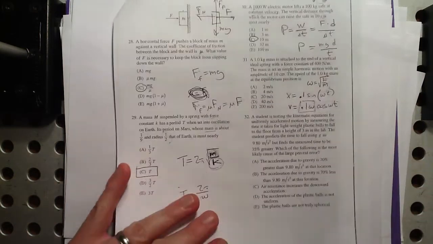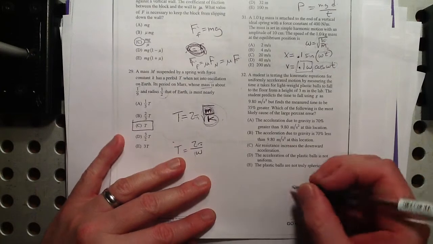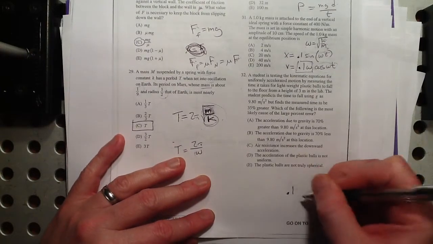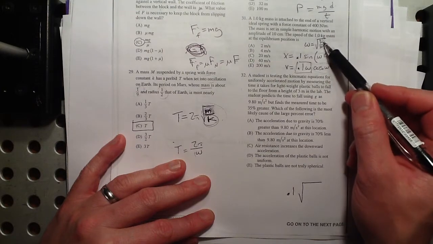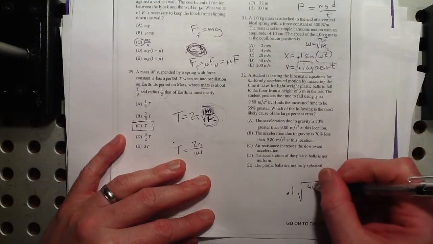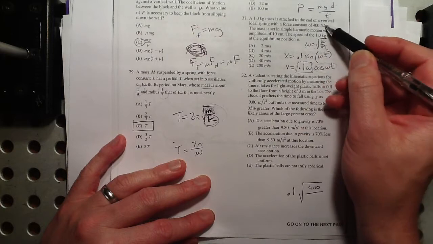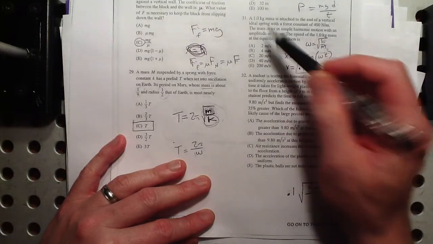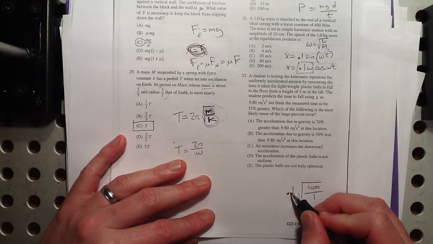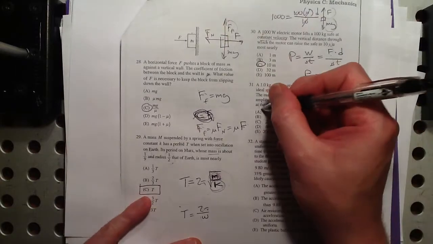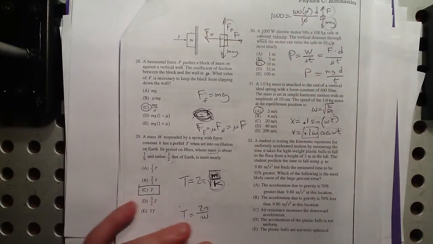So let's see. Let me do that down here. That's 0.1 times the square root of k, 400, over m, which is 1. The square root of 400 is 20, times 0.1 is 2. So that's maximum velocity would be 2 meters per second.